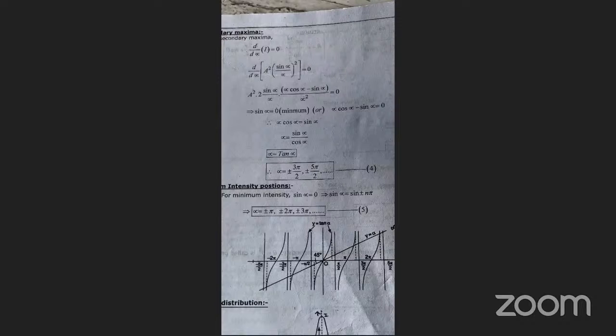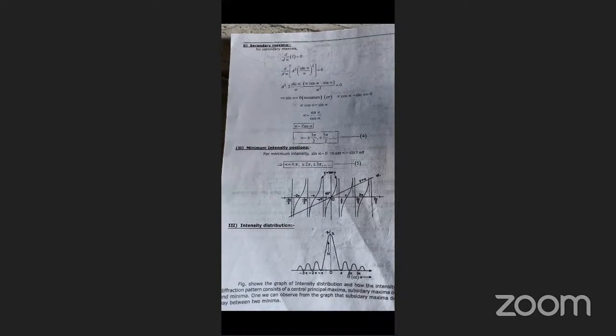Now, the intensity distribution graph for Fraunhofer single slit diffraction. The figure shows the graph of intensity distribution, and how the intensity varies with alpha is shown. The diffraction pattern consists of a central principal maxima, subsidiary maxima of decreasing intensity, and minima.